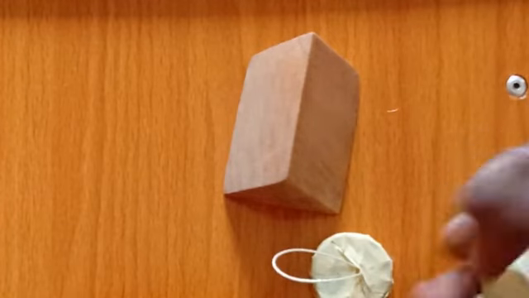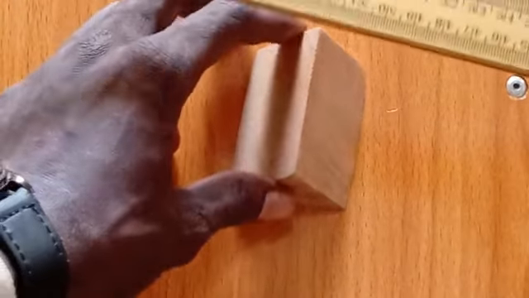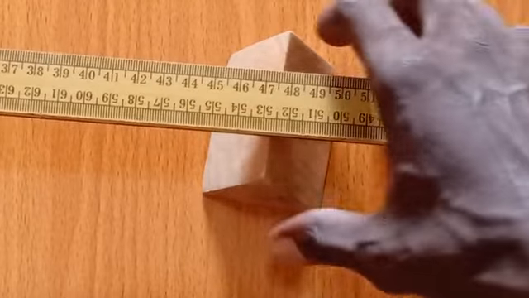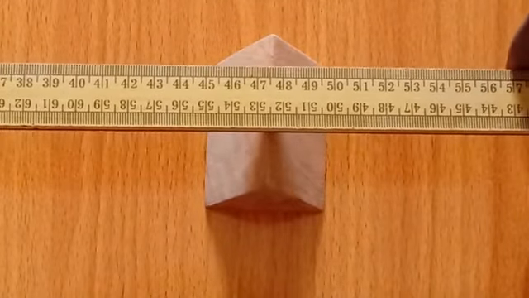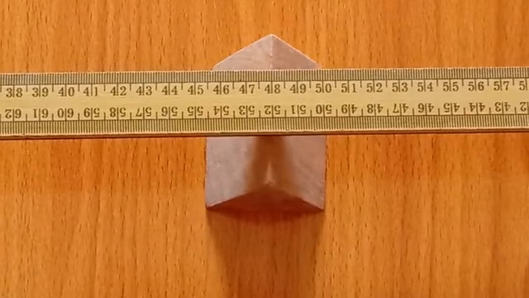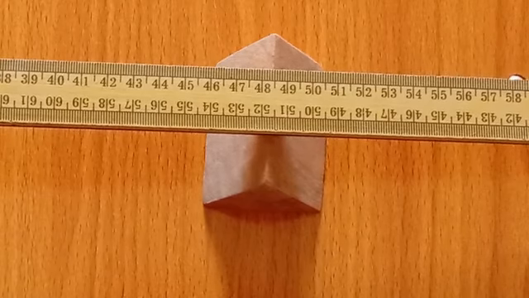Is to pivot this meter rule and balance it at a point until it remains stable horizontally. So the point at which it remains stable horizontally is the center of gravity.